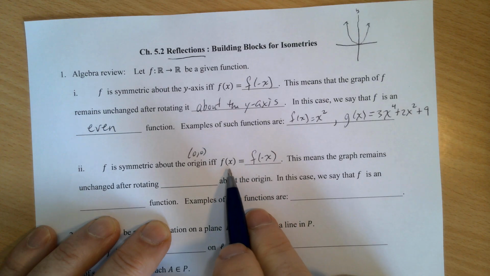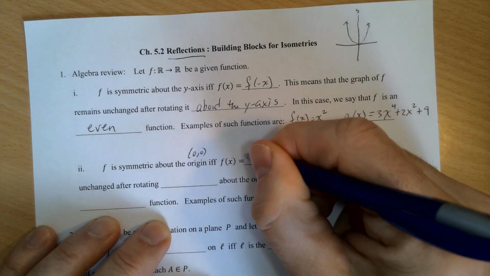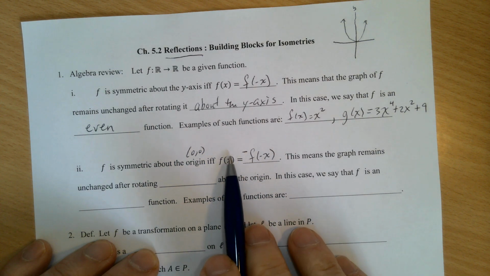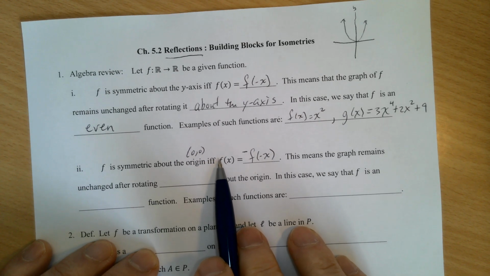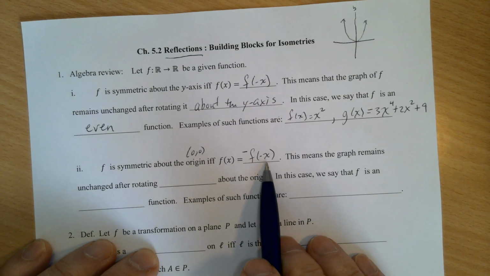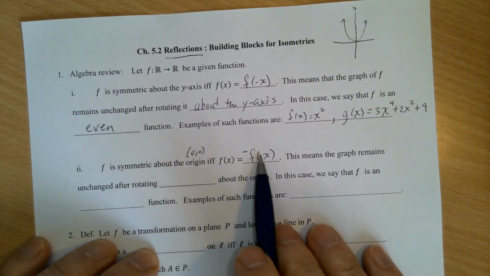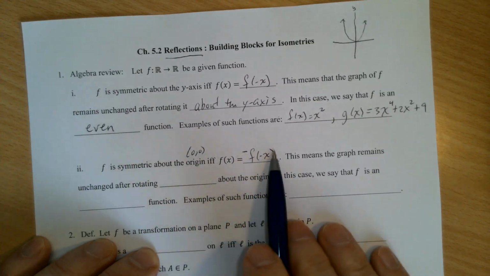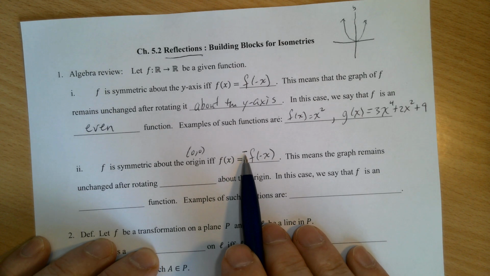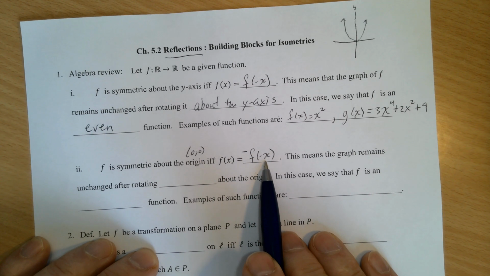Instead of f of x equals f of negative x, you put a negative sign out in front of that. Technically, you could have put the negative sign over here: negative f of x equals f of negative x. Multiply both sides by negative 1, and you would get exactly what I have here. f of x is equal to the opposite, or negative, of f of negative x.